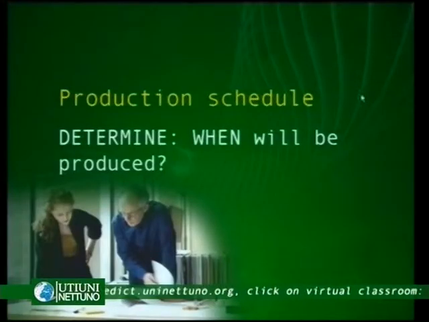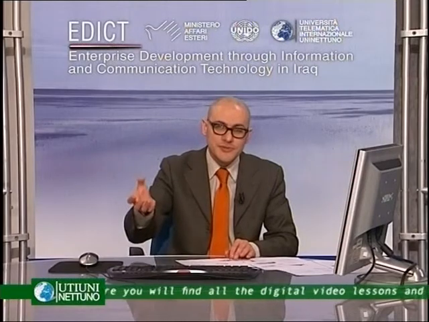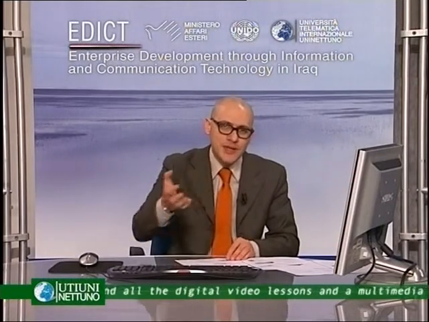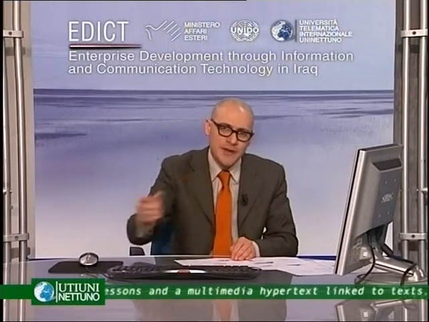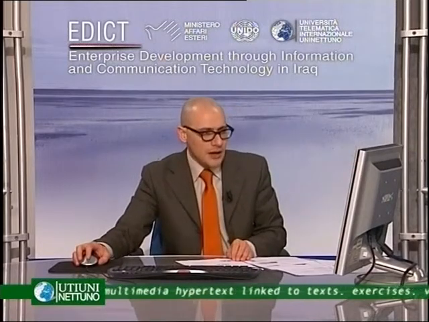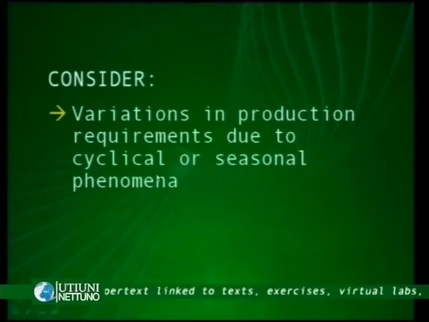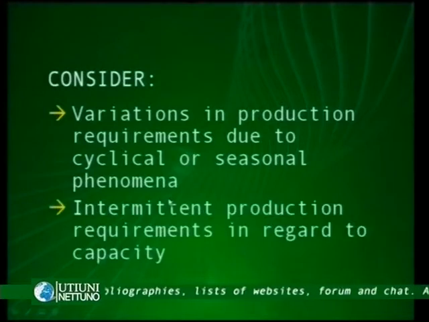Time is very important, so the production schedule determines when will be produced. And it's crucial for cyclical and seasonal productions, but it's required for all the productions, being the market unstable and being the company exposed to the fluctuations of markets by definition. The last element is to consider the variations in production requirements due to cyclical or seasonal phenomena, as well as the intermittent production requirements in regards to capacity.